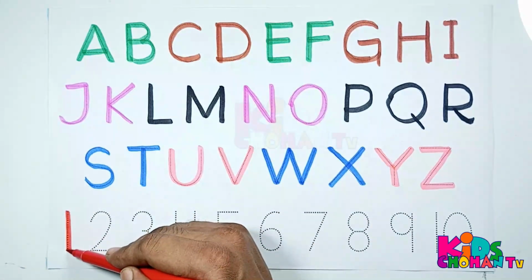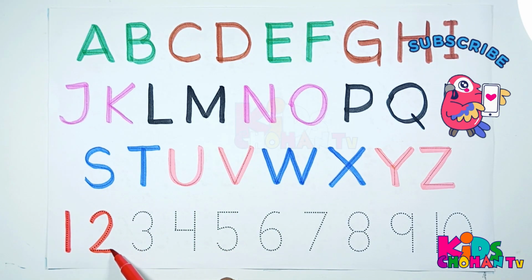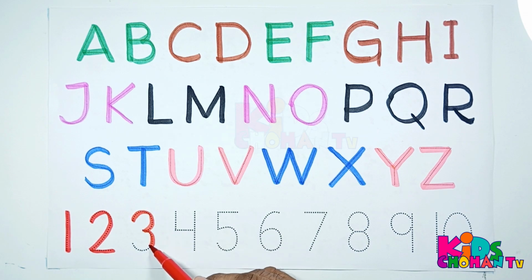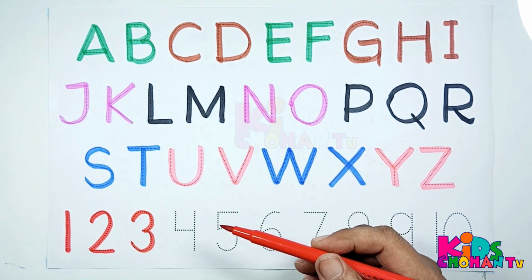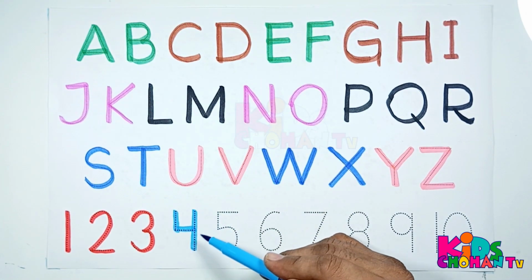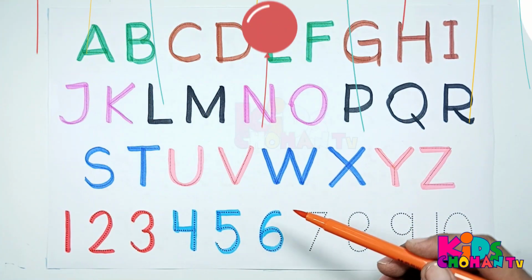Numbers 1. O-N-E 1. 2. T-W-O 2. 3. T-H-R-E-E 3. Sky blue color. 4. F-O-U-R 4. Number 5. F-I-V-E 5. Number 6. S-I-X 6. Orange color.